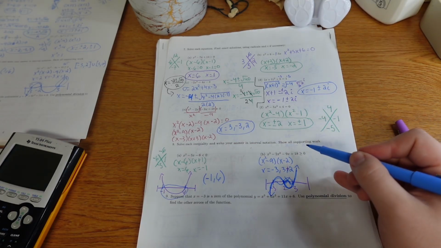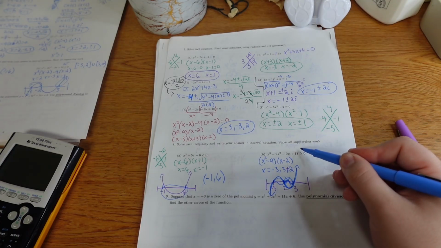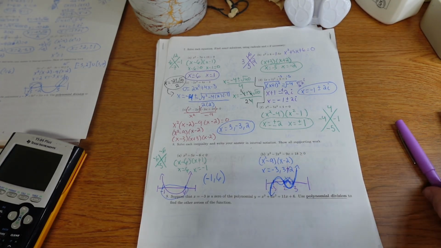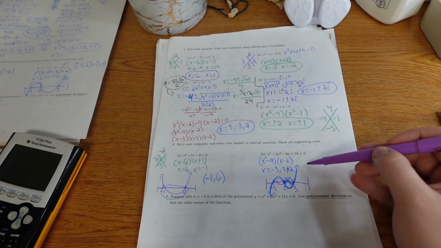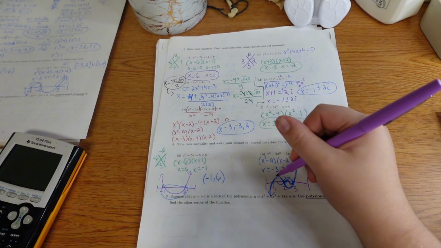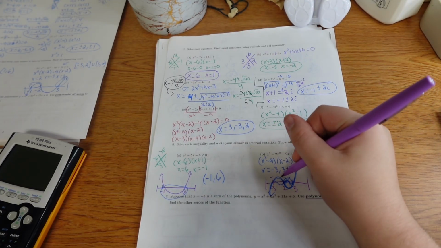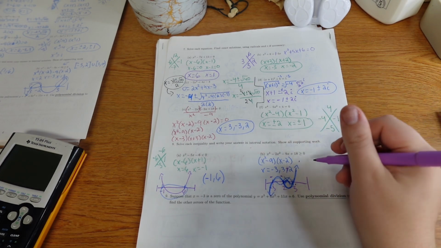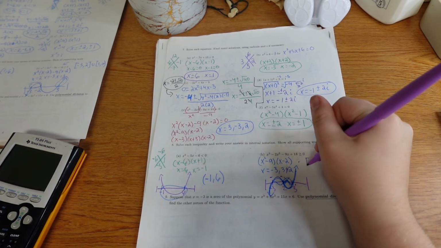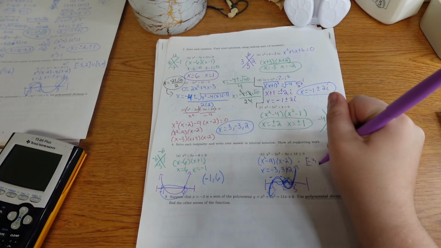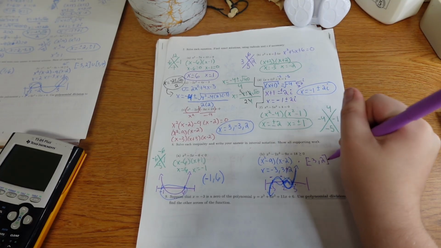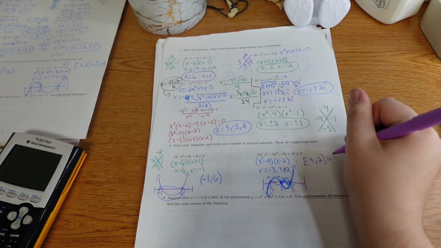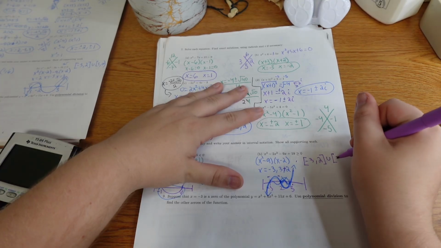So what we're looking at is when it's greater than or equal to 0. If it's greater than, it's going to be above the number line. So we're looking at between negative 3 and 2, and from 3 to positive infinity. So we're going to write this as negative 3, 2, union 3, infinity.